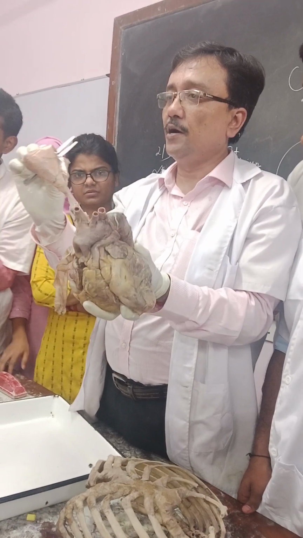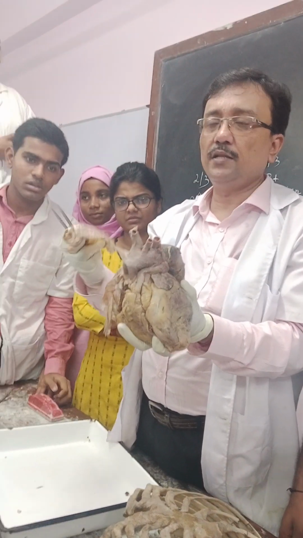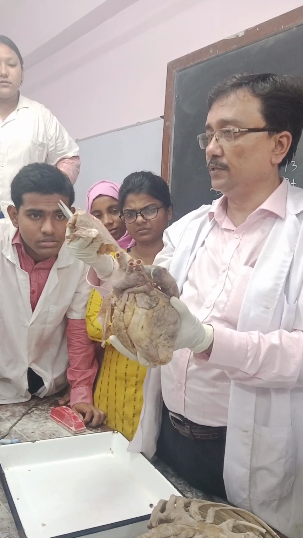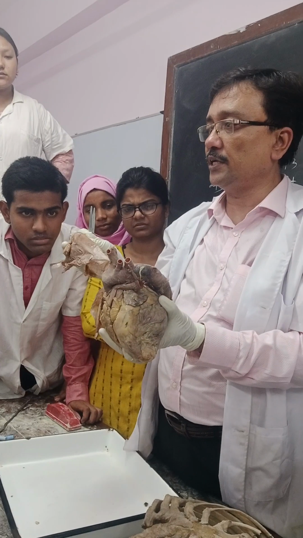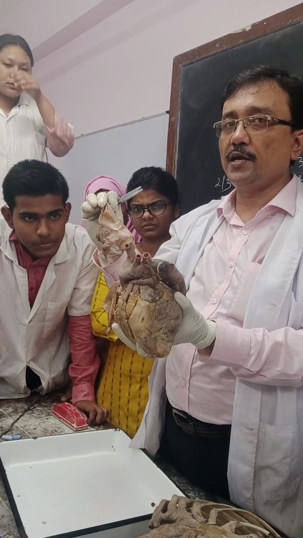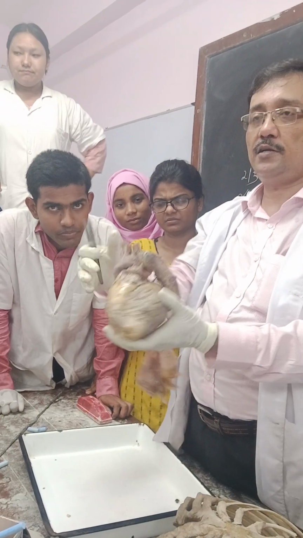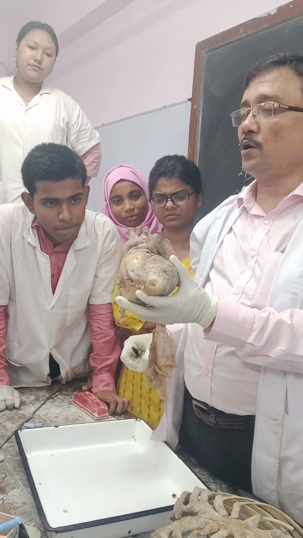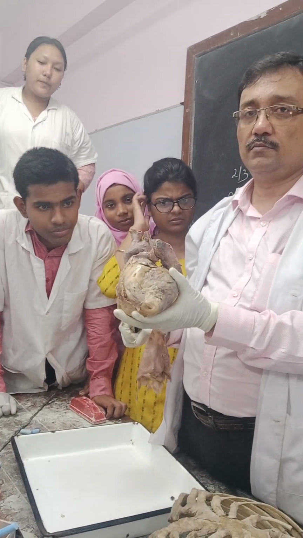Along with the pericardium. So what is this membrane? This membrane can be given along with the heart or may not be given. So if it is given, you have to mention it. What is this membrane? This is pericardium. So you have to draw the heart along with the pericardium plus some important blood vessels of the heart.